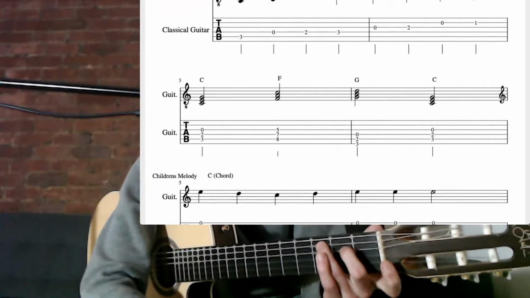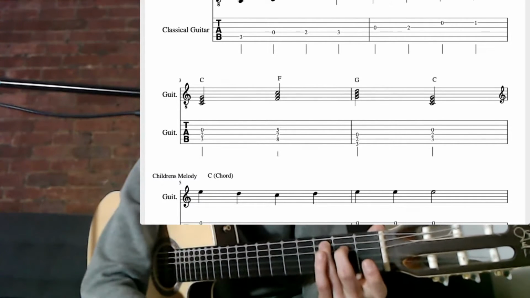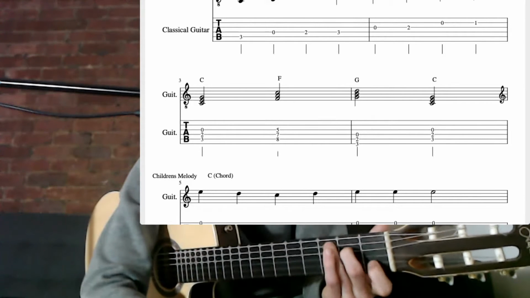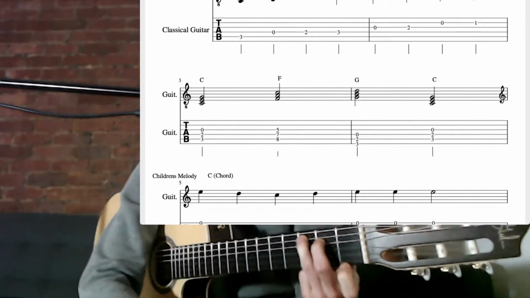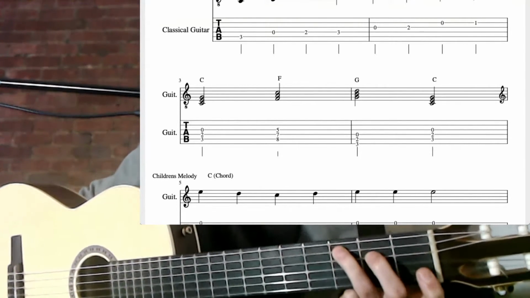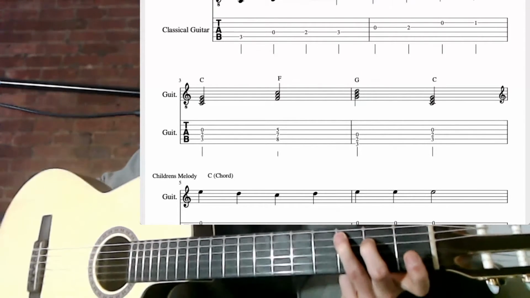So we're taking it from the first triad. We have our 3rd finger, our 2nd finger, the 2nd fret on the 4th string, and then we just have an open 3rd string there. So keep your hand nice and stable. Can you all see my hand? All right, there it is.